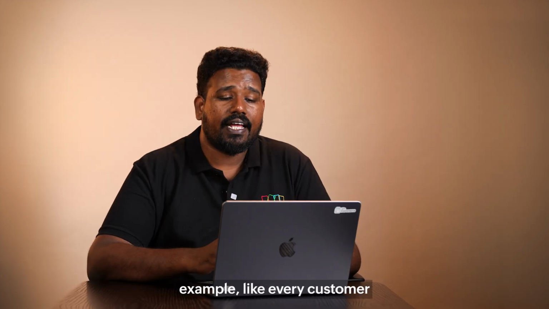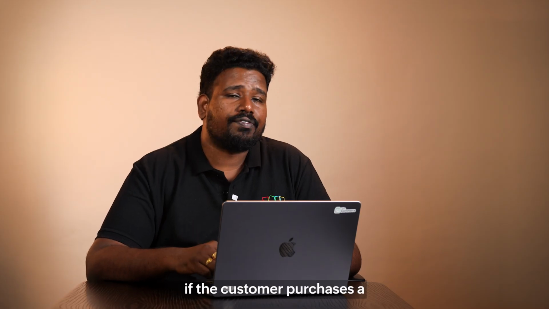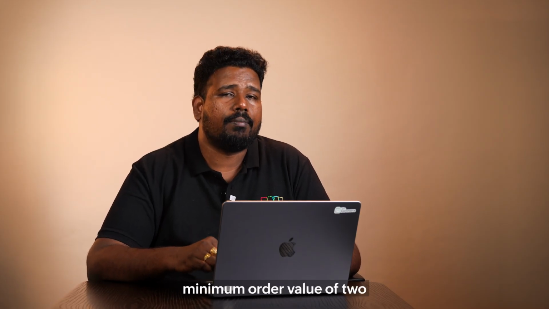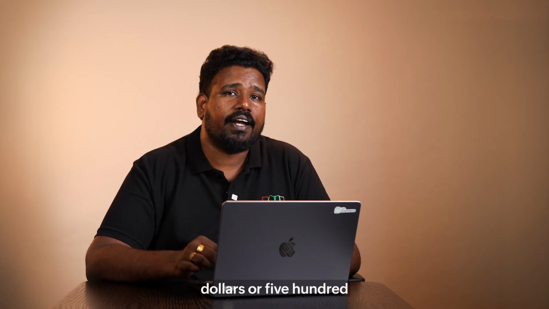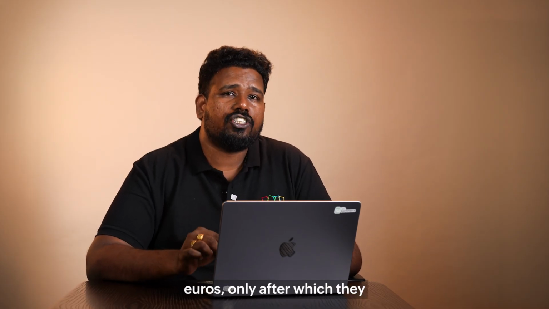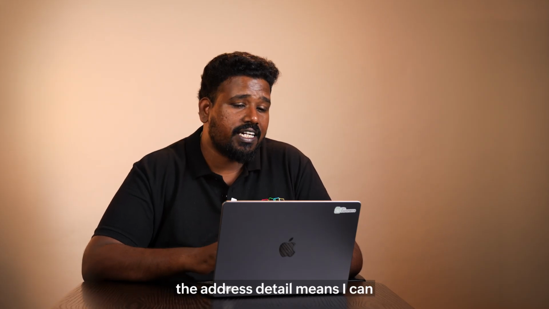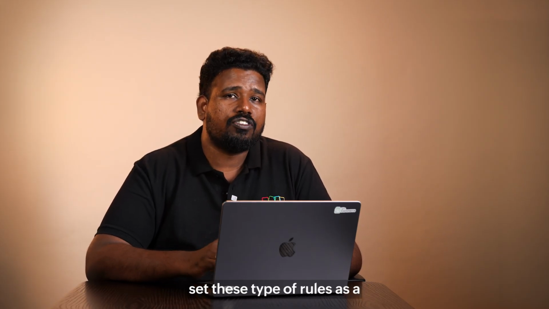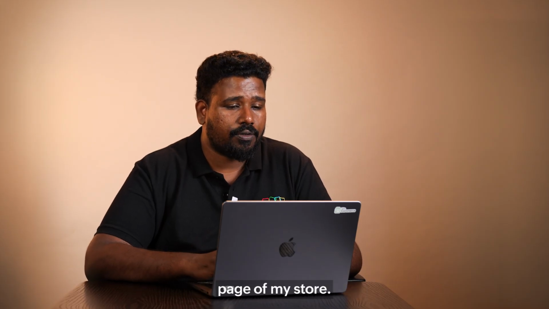For example, for every customer who tries to make a purchase on my website, only if the customer purchases a minimum order value of 2000 rupees or $200 or 500 euros should they be able to continue to the checkout page and fill in the address details. I can set these types of rules as a validation and the same will get reflected on the checkout page of my store.